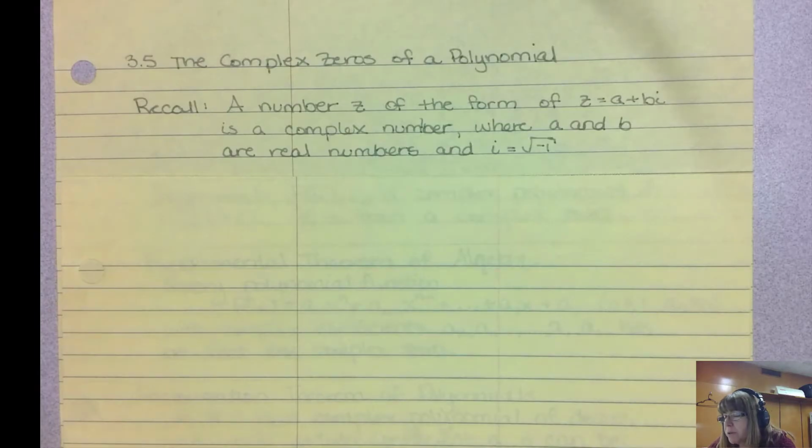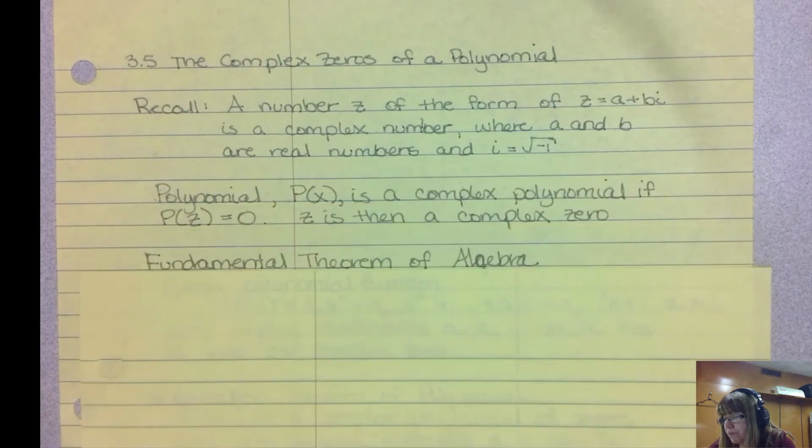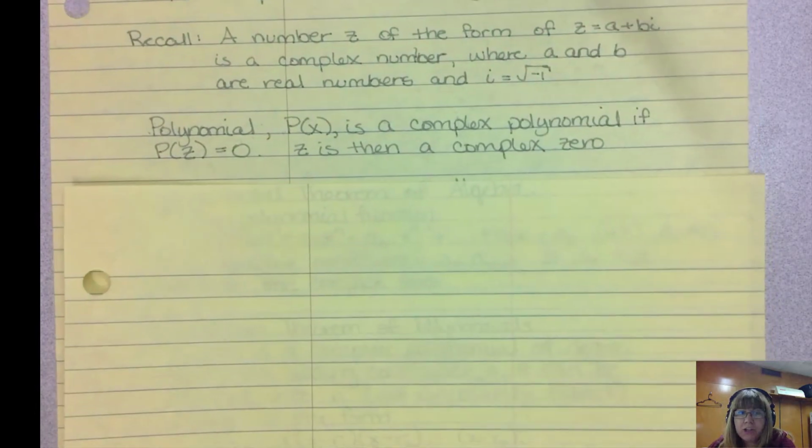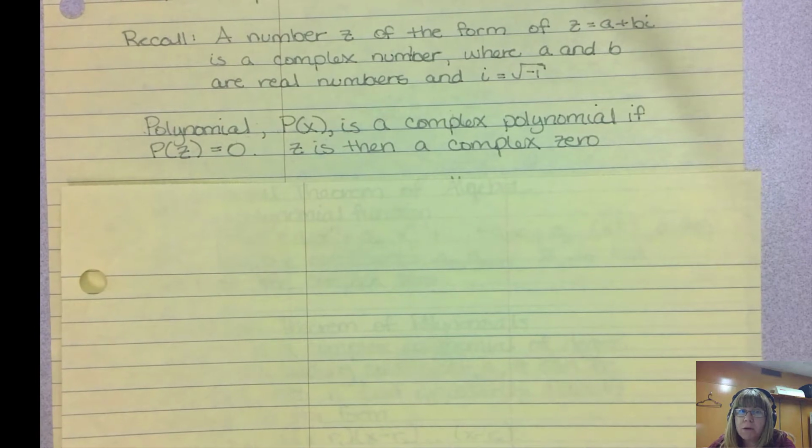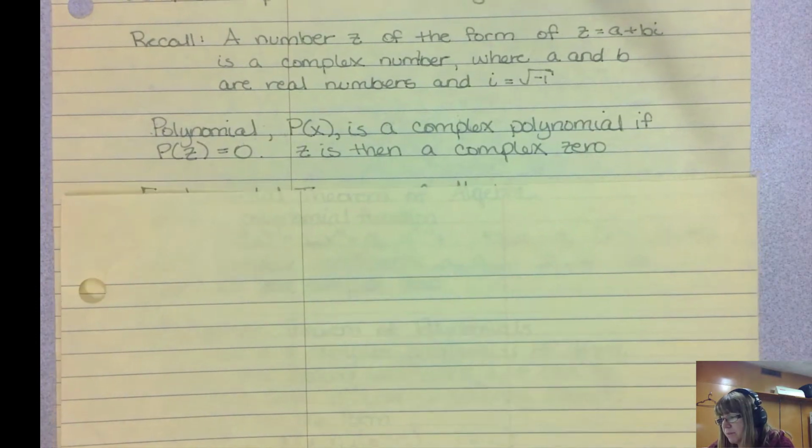All right, first and foremost, we need to remember what a complex number is. Let's let some number z be in the form of z equals a plus bi. Then this is a complex number where a and b are real numbers and i is the square root of -1. Now, we're going to deal with a polynomial where when you put this complex number in, it equals 0. So that means it's a complex zero. So just like we have real zeros, we're going to deal with the complex zeros.